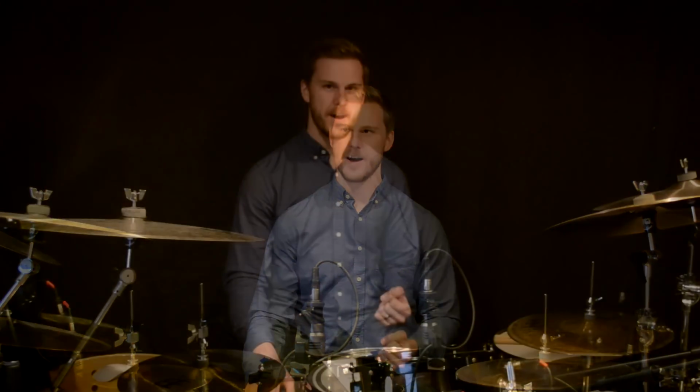So I wanted to go over now sections D and E. And what I really wanted to point out with section D was just the fill that happens in measure 39. I think that this is a really cool fill, and it basically serves as the transition between the first half of the song and the second half of the song. It is basically alternating 16th note sextuplets played between your hands and your feet, and then moving around your toms as you go.